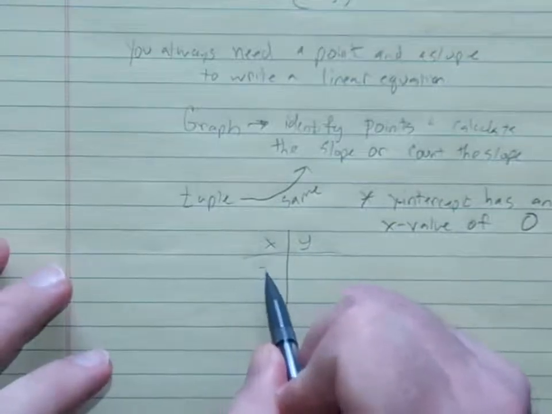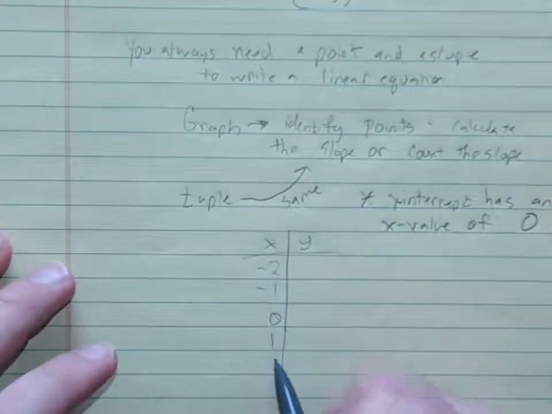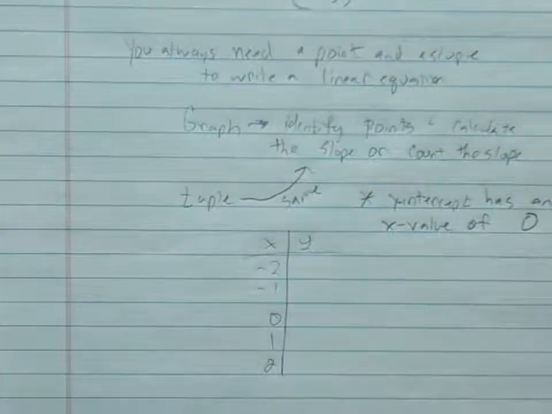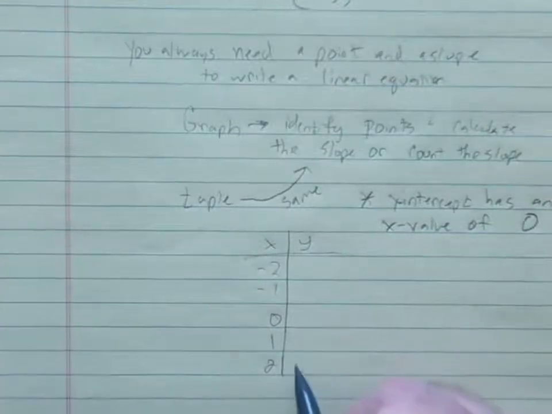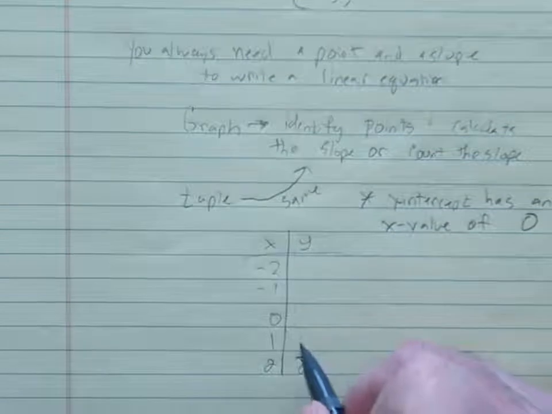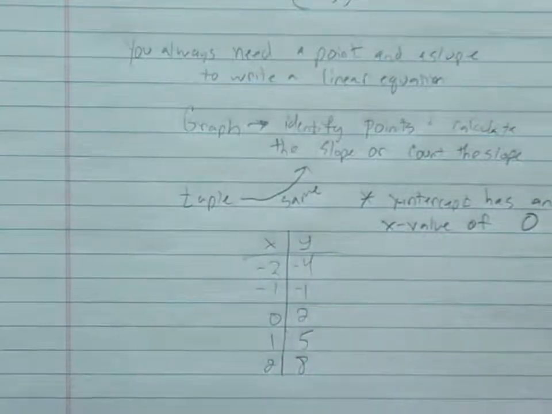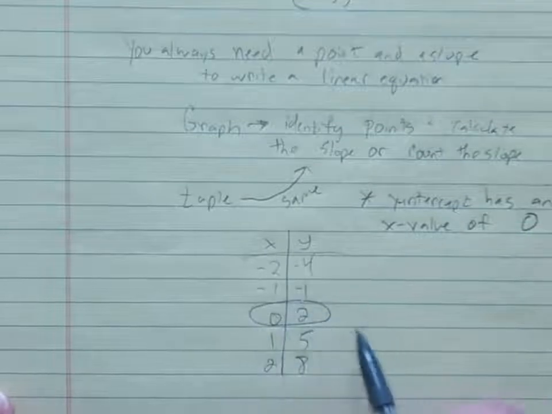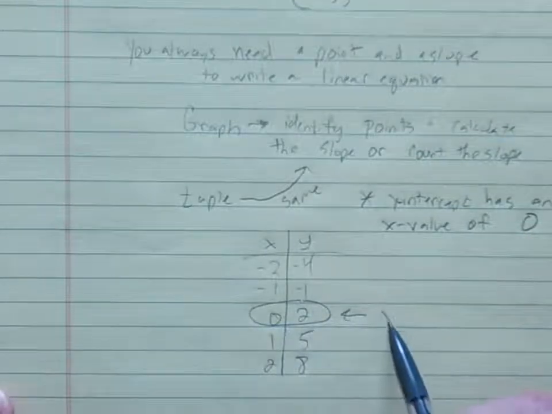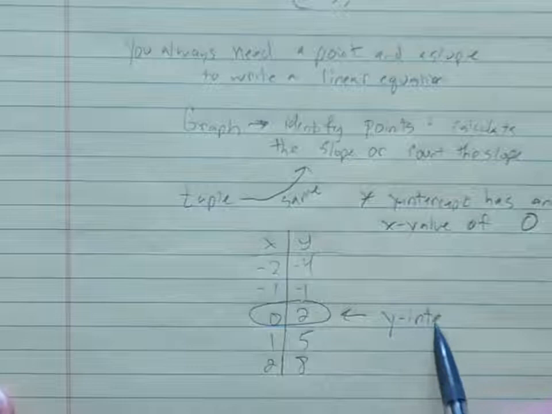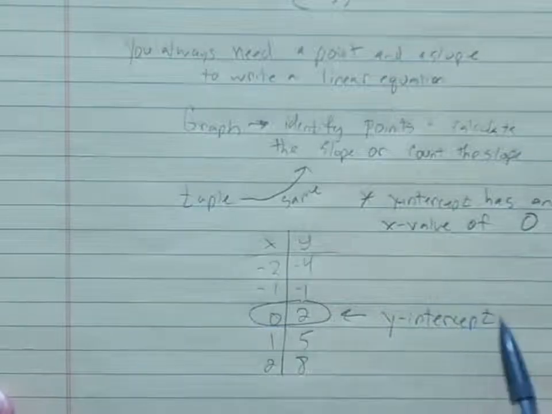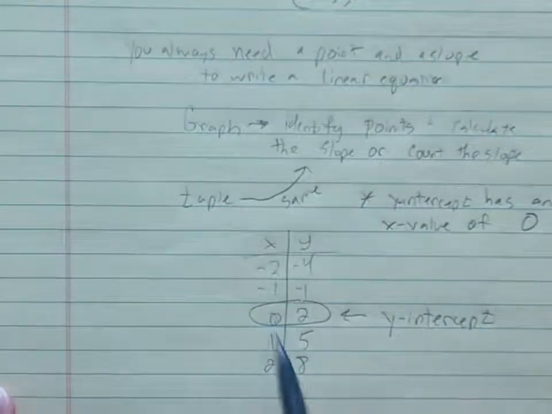Let's do -2, -1, 0, 1, and 2. And let's say that the values are like this. Okay, this one right here is the y-intercept, because it has an x value of 0.